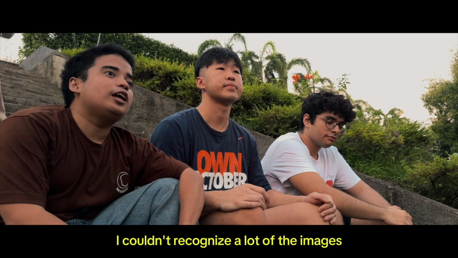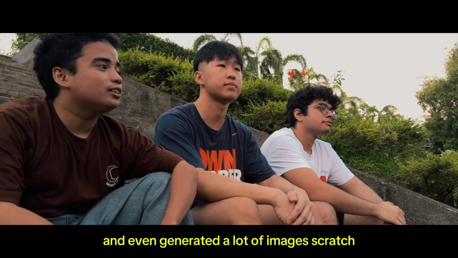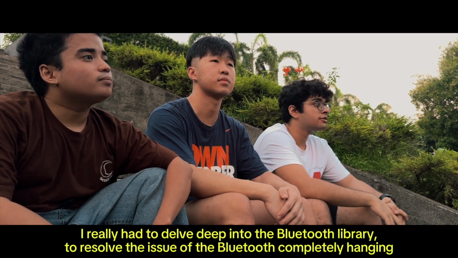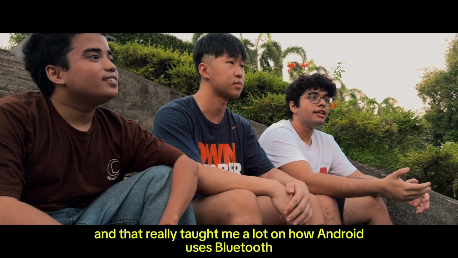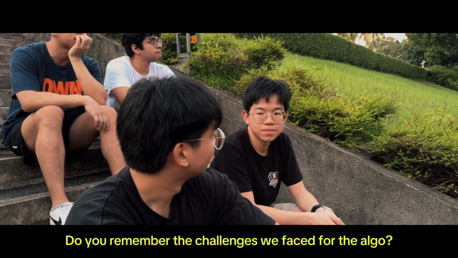I couldn't recognize a lot of the images and had to use a lot of augmentation and make a lot of images from scratch. I really had to dig deep into the Bluetooth libraries to solve the issues with the Bluetooth thread completely hanging. And that really taught me a lot about how Android works with Bluetooth. Do you remember the challenges we faced?